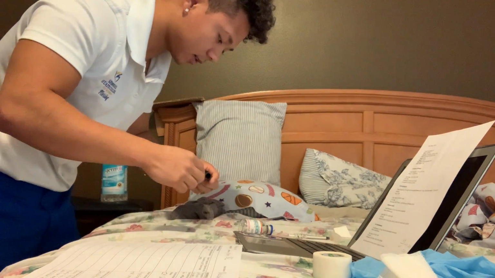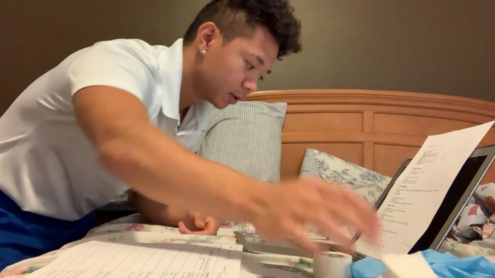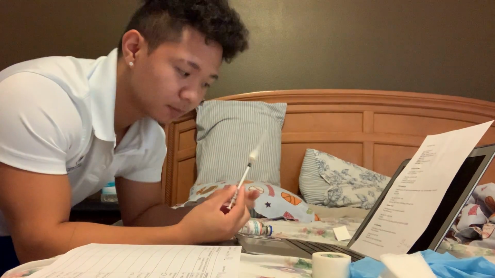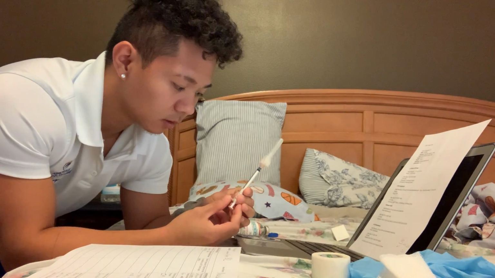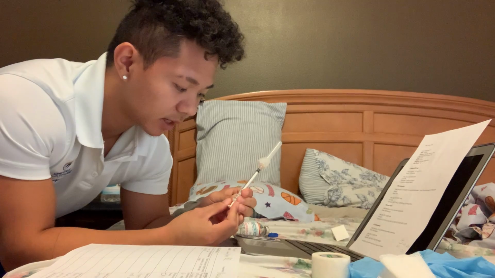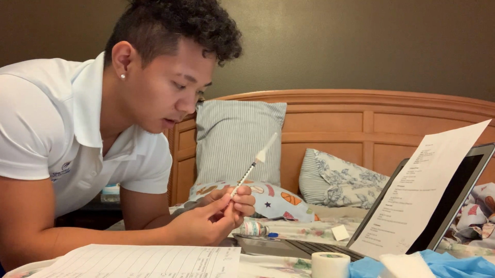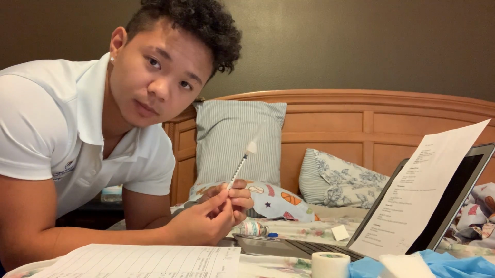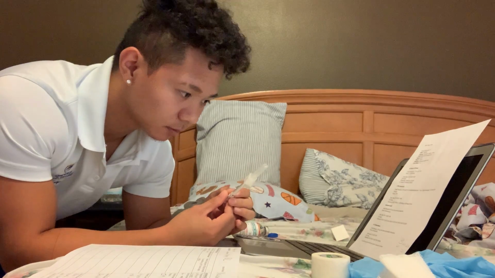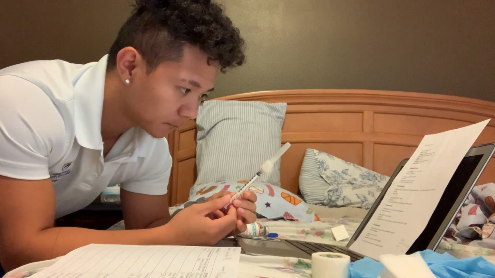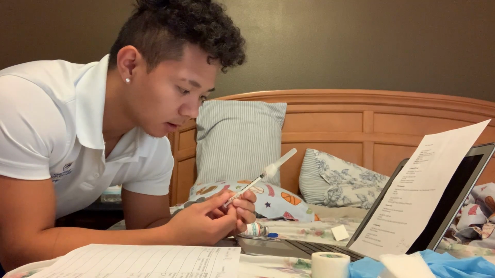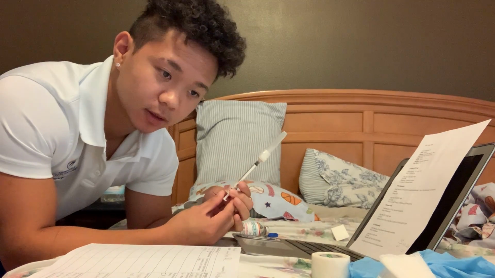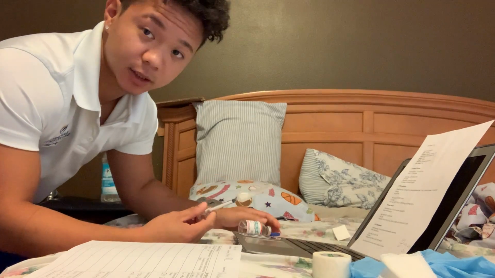And once that's done, I'm going to select the correct syringe. So here I have a 1 milliliter 25 gauge 5/8 syringe, and after I've selected the correct syringe, I'm going to do my second check.